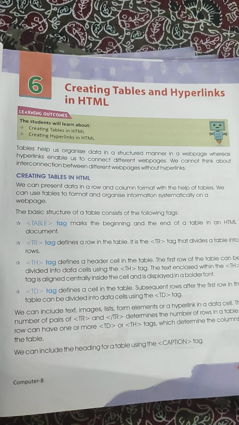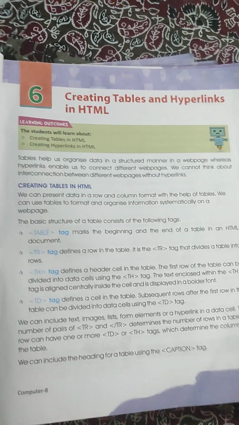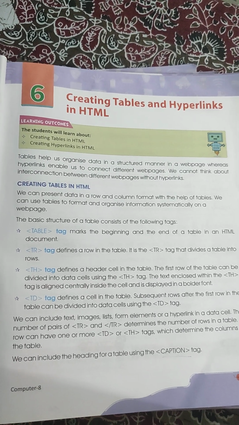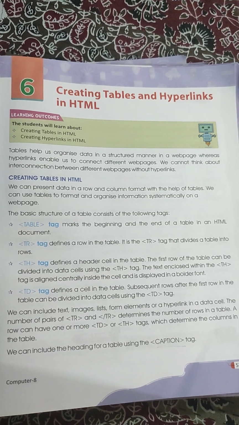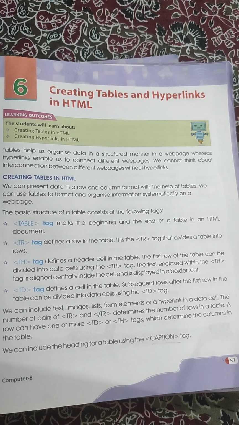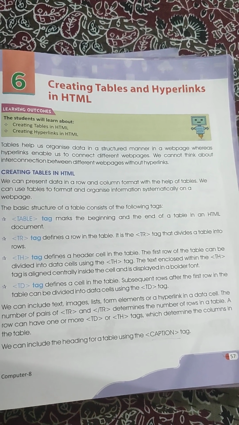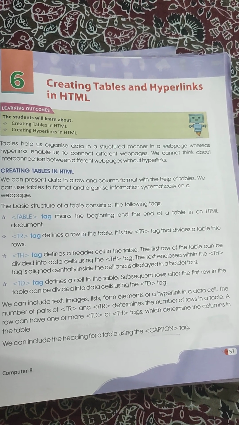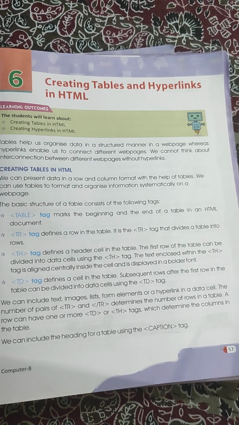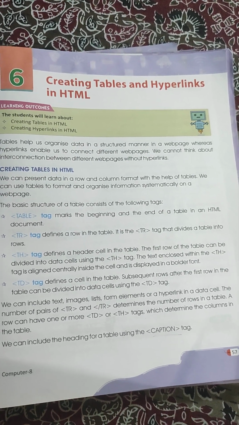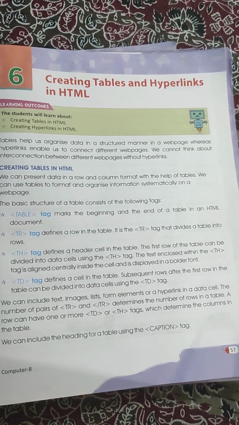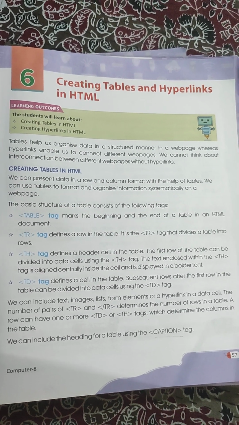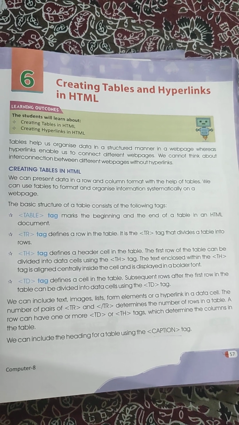I will explain the overall chapter in short. The next is the tr tag. The tr tag defines a row in a table. When you are defining a row in a table, you have to use the tr tag. What is the use of the th tag? It is used to define a heading for a column or row within the table. And the td tag defines a data cell in a table. We can include text, image, list, form elements and hyperlinks in a data cell.